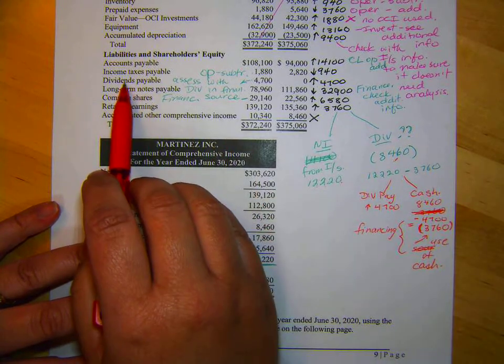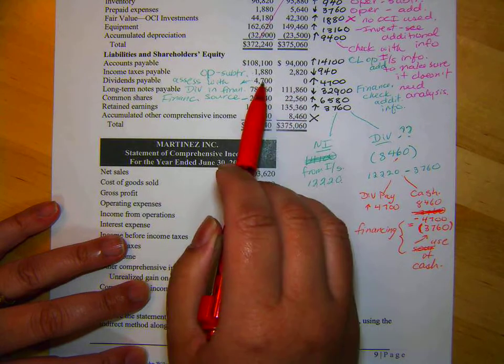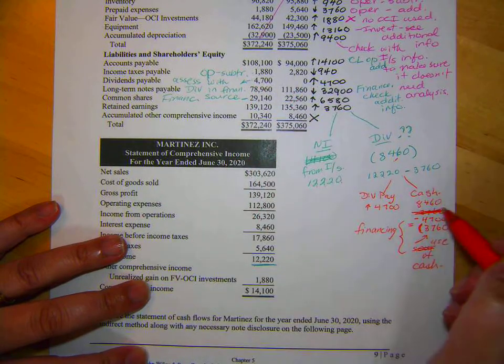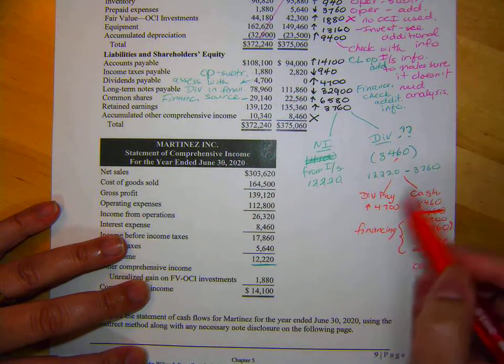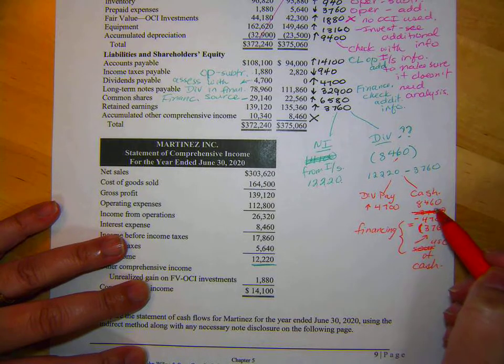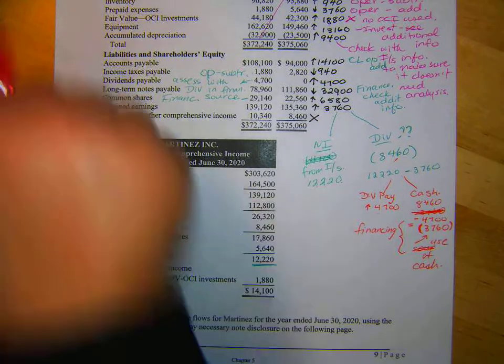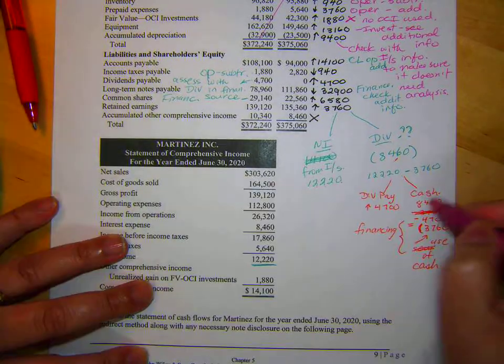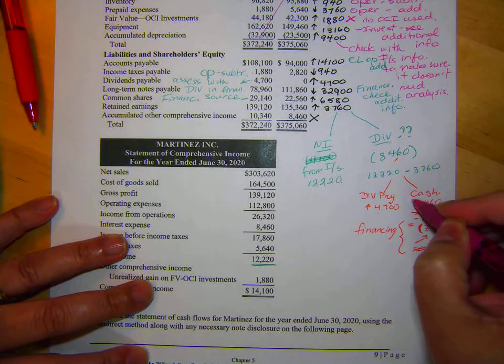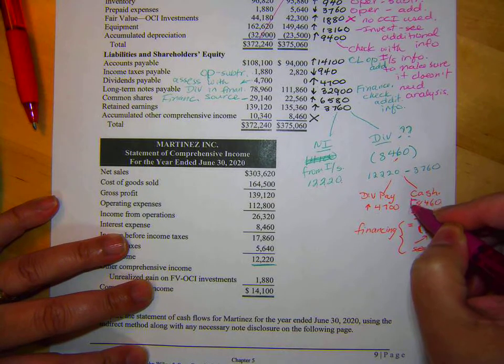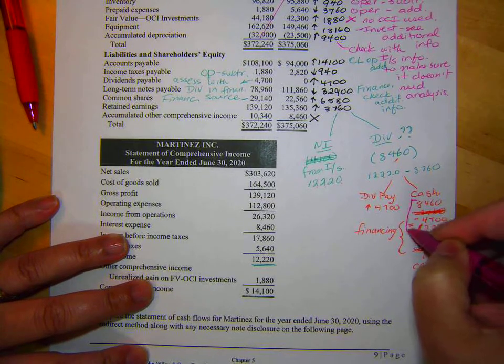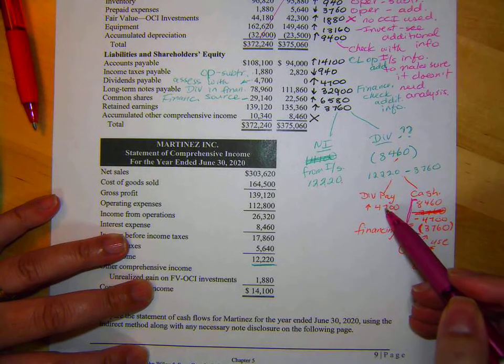Sometimes it's not here, so you just ignore it. It went up $4,700, which means out of this amount, this much was put on account and the rest must have been paid in cash. So the way we got the cash was we took $84.60 minus what was put on dividends payable.